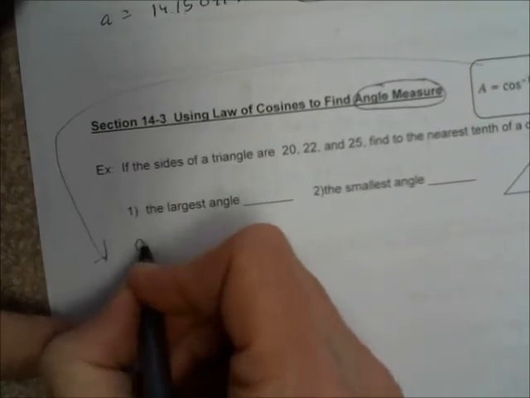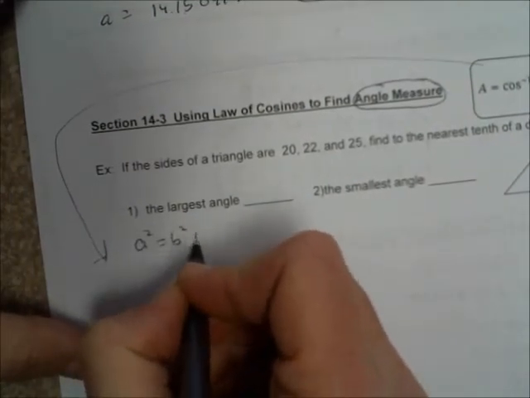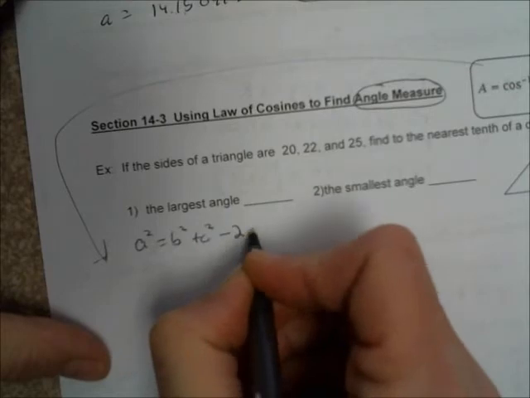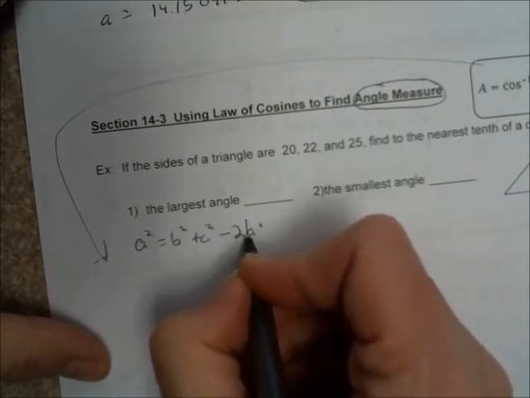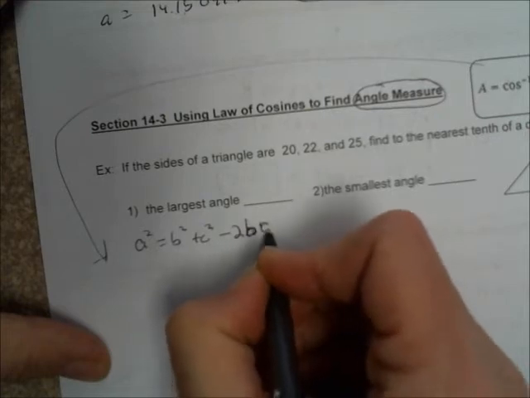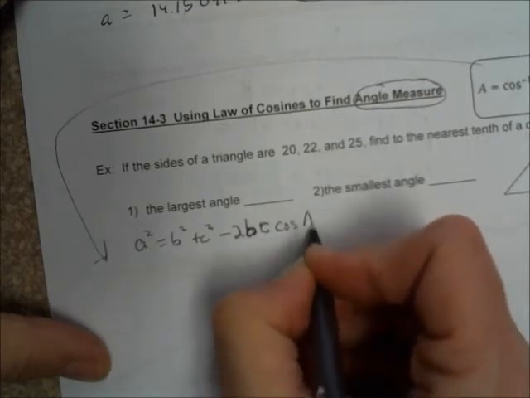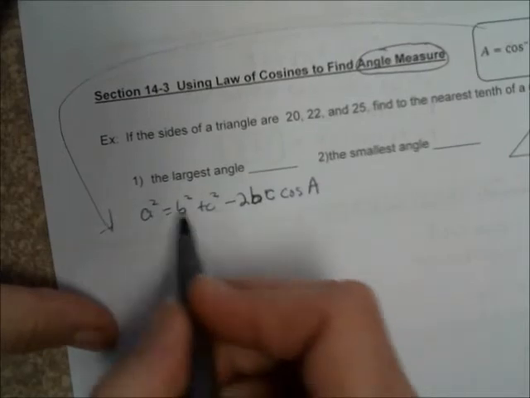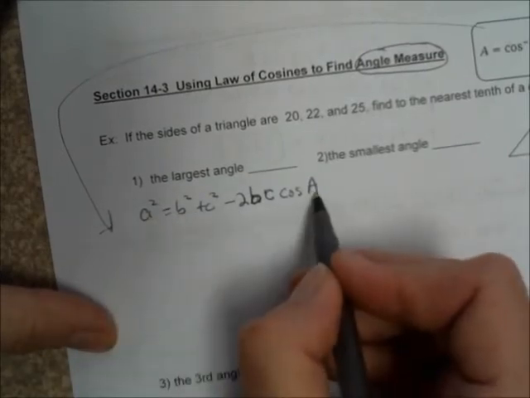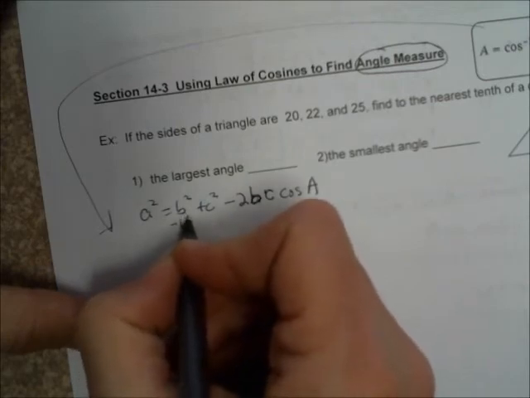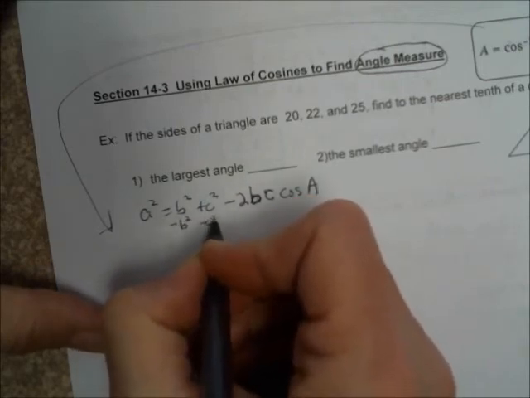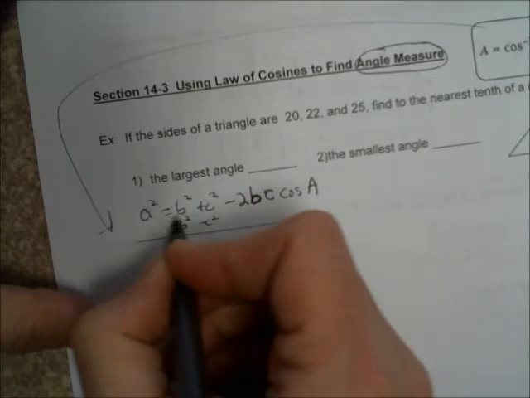If you start out with a squared equals b squared plus c squared minus 2bc cosine of A, if you want to find out how big this angle A is, you're going to subtract b squared and c squared from both sides of the equation.